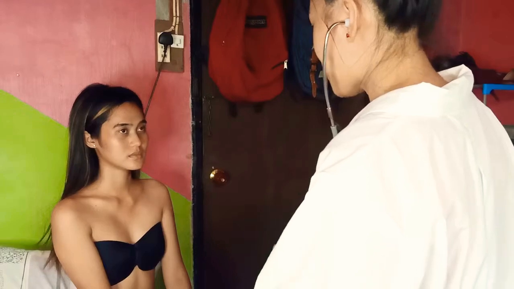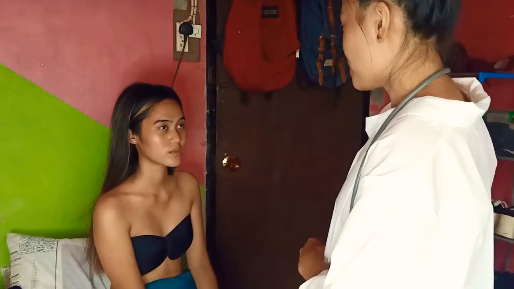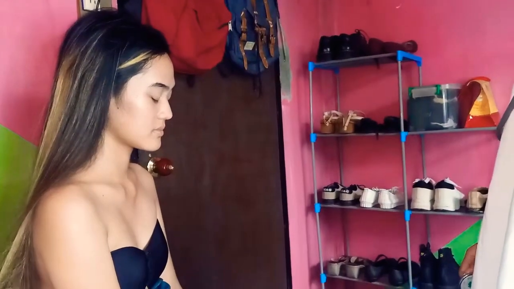Okay, good. She seems normal. I didn't hear anything. So, now auscultating the normal heart sounds. The normal heart sound is lub-dub, which means S1 and S2, the opening and closing of the valves. We have five areas we're going to be assessing.